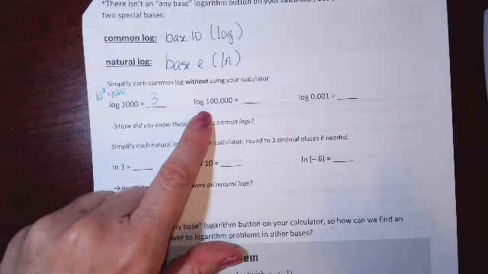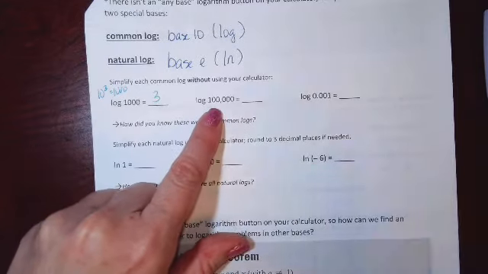What's the exponent on 10 that gives me 100,000? Well, count your zeros.